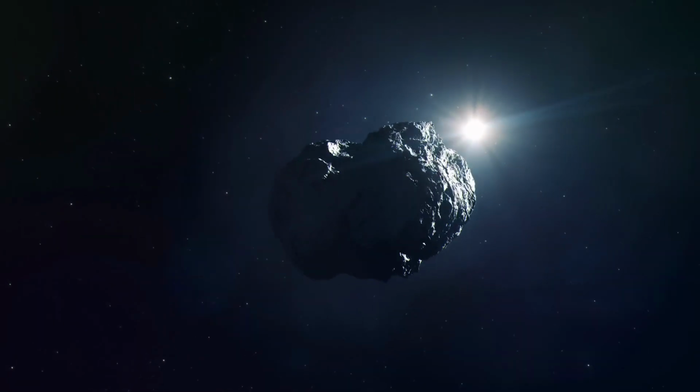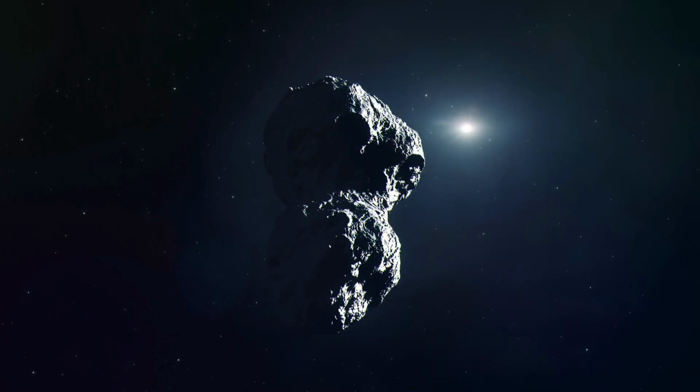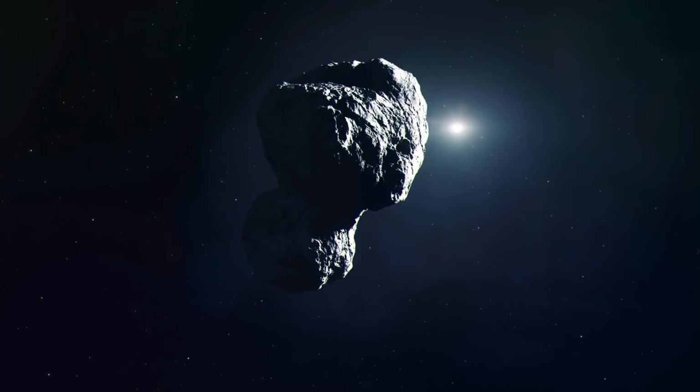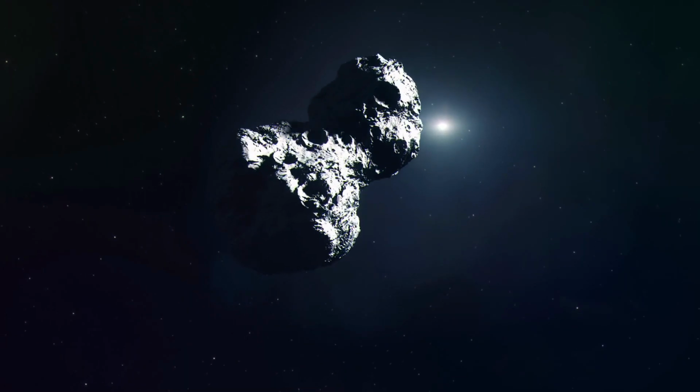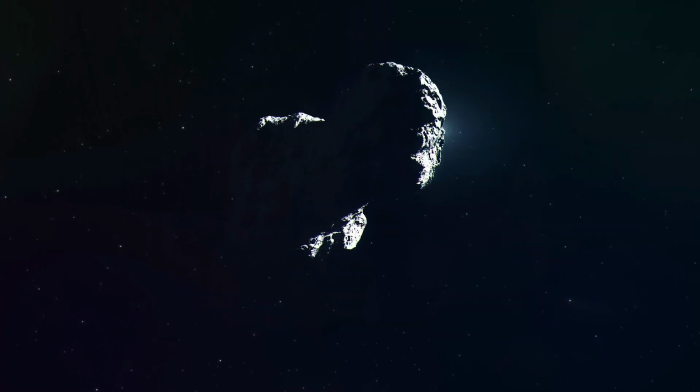Even the simplest maneuver, rotating the sail to change orientation, requires precise timing. A misfire could send the craft off course by a fraction of a degree, which translates into a miss by thousands of kilometers at the target. The control loops are tight, the margins razor thin.